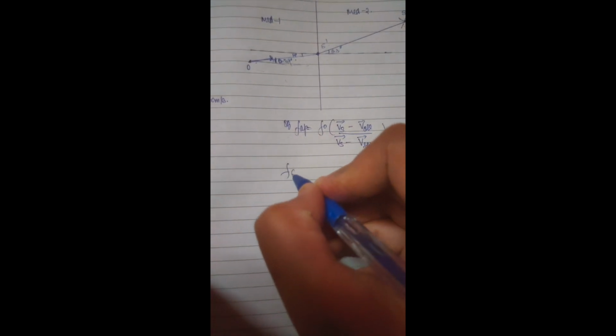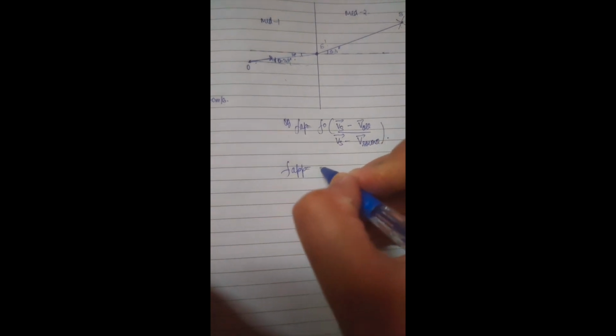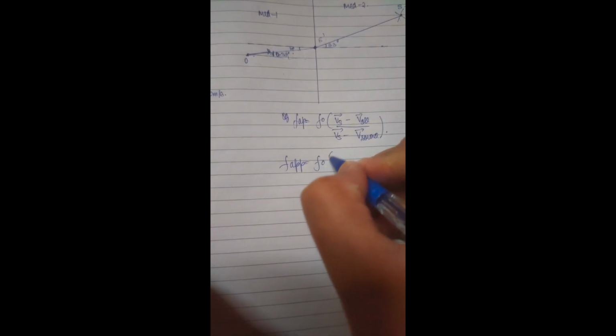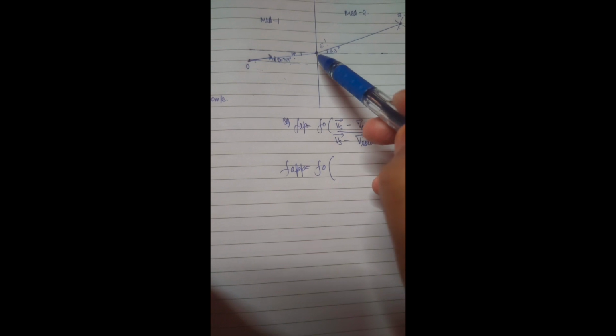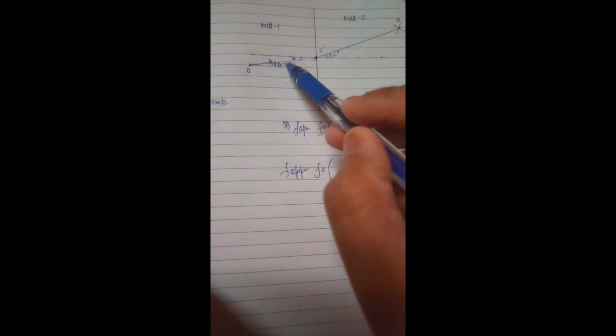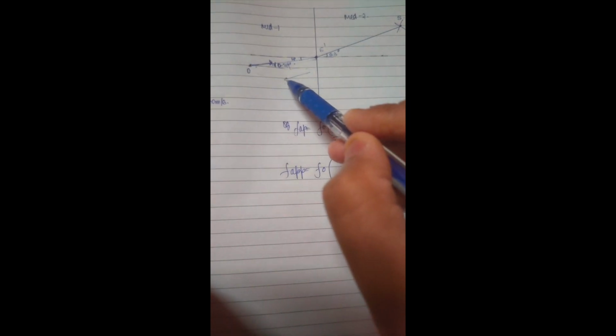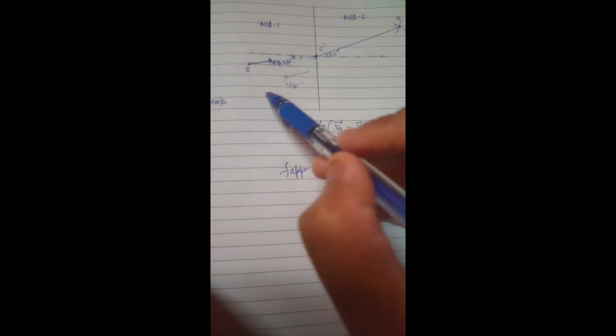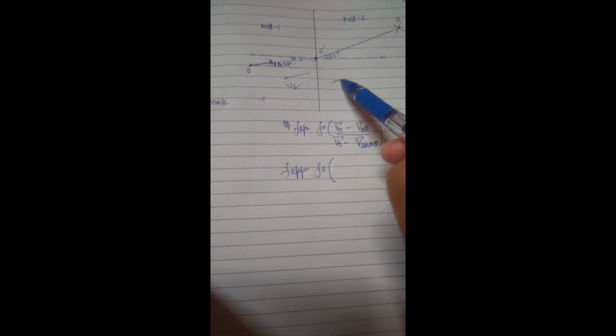So f apparent is equal to f naught times velocity of sound. Source emits sound in this direction. So this is the direction of emitted sound. Let's take this to be positive and this to be negative.